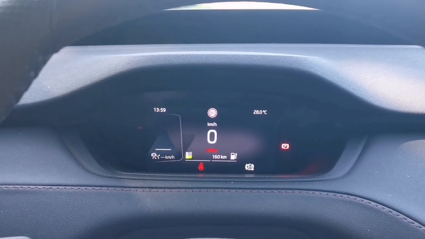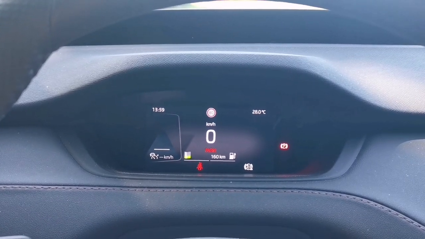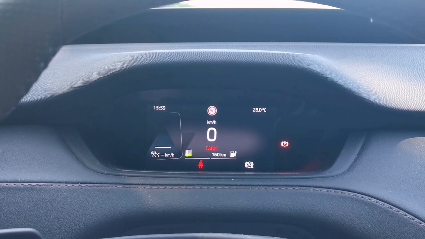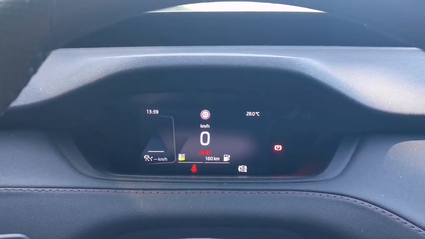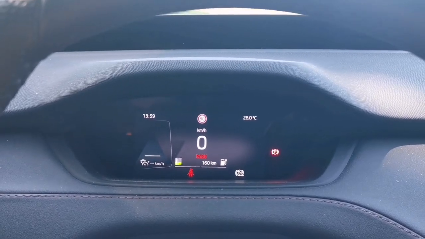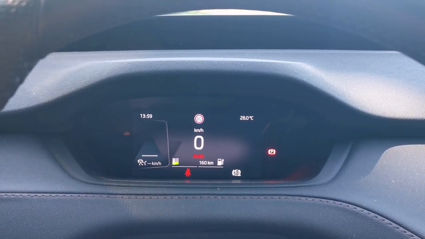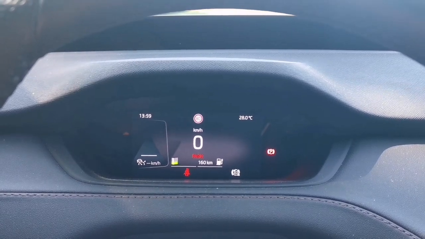The only problem with this is when you get into the car, it's the only chance you can actually see how many kilometers you've driven. It doesn't have a permanent display of the total kilometers. You need to go into the settings. And when you actually want to customize it, there is not much you can customize.